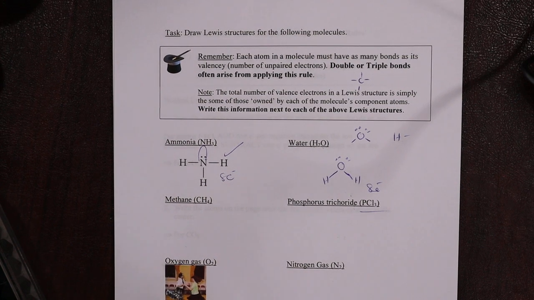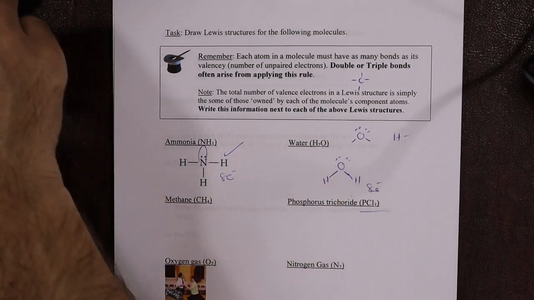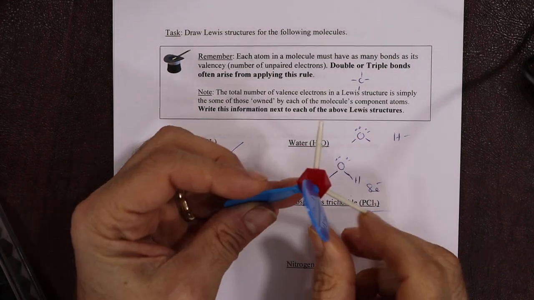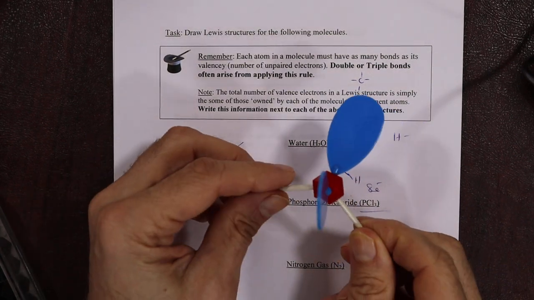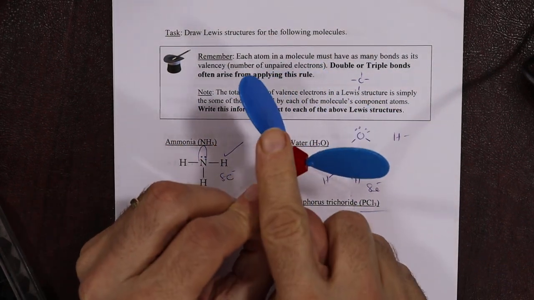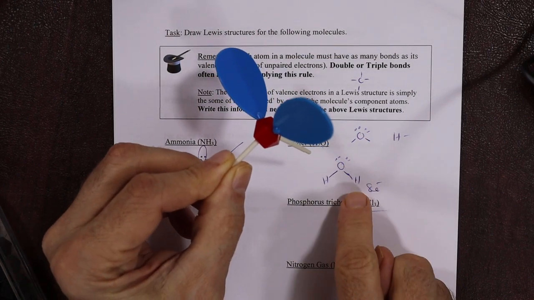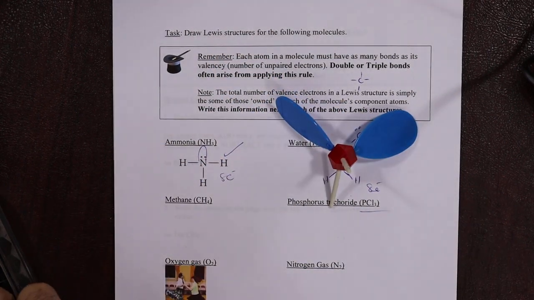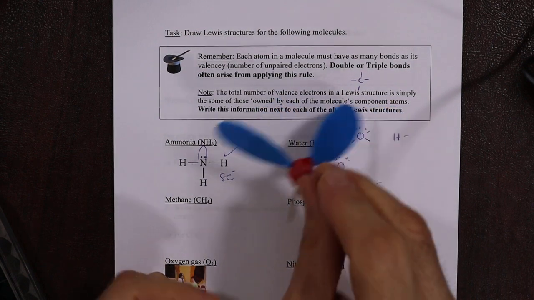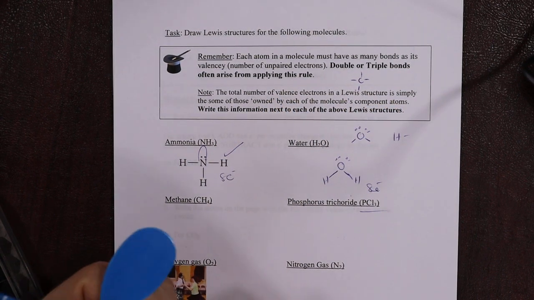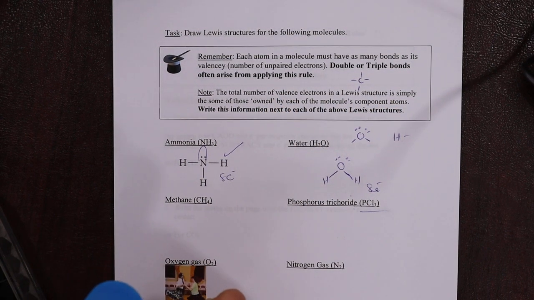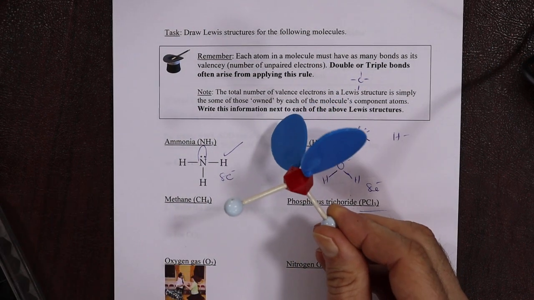Okay, so water, H2O obviously, we did the molecule. So there's the easy equivalent of oxygen, 2 lone pairs, 2 sticks. All I'm going to do is stick a hydrogen on the end of each stick. And yeah, there it is.